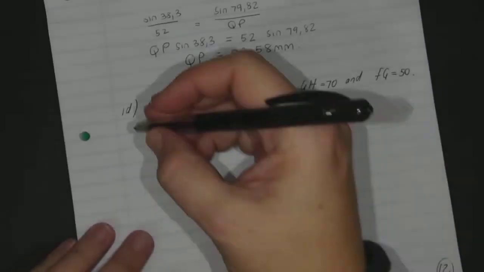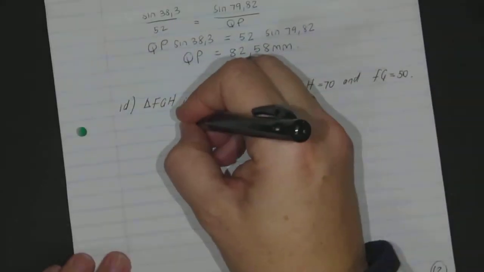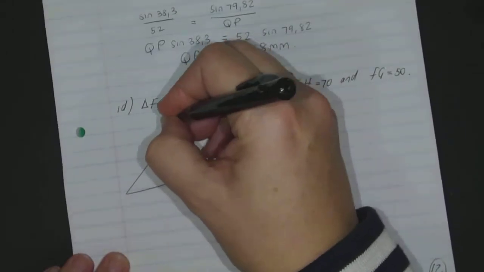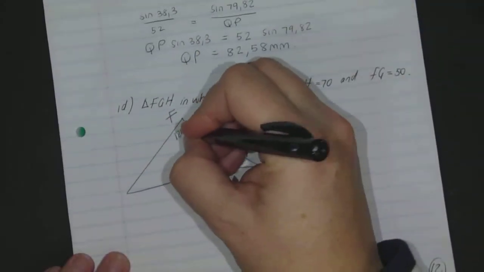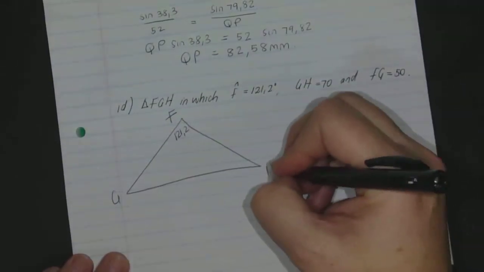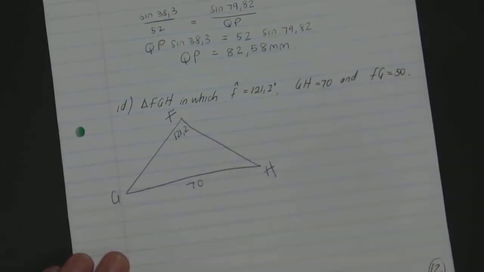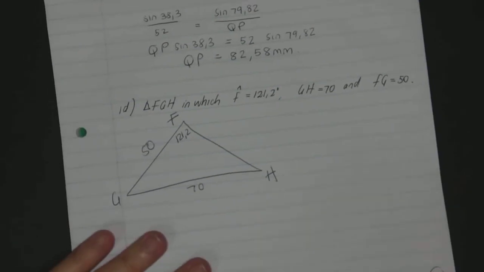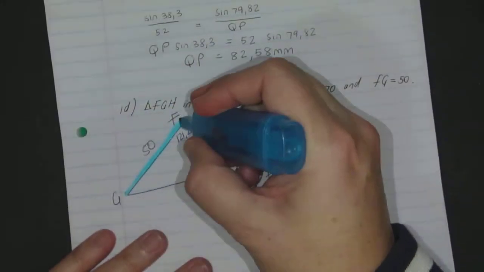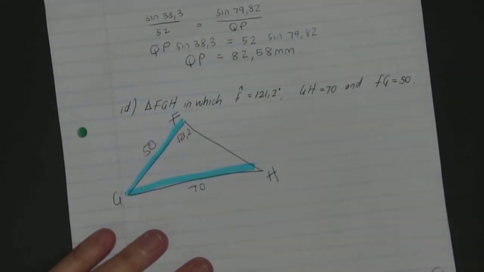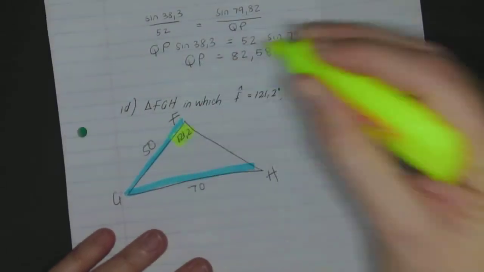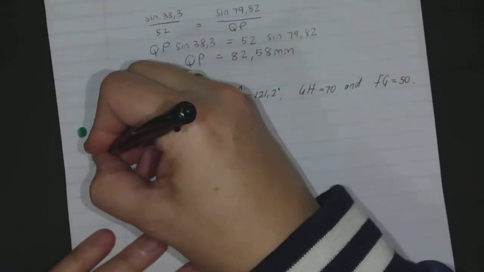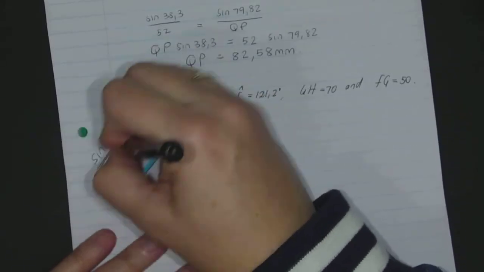So I have F, G, H. Don't know how it looks like, I'm just drawing it. F, G, H. G, H is 70, F, G is 50. So now I have to check. What did they give me? Two sides and an angle that's not included, so I can do the sine rule.